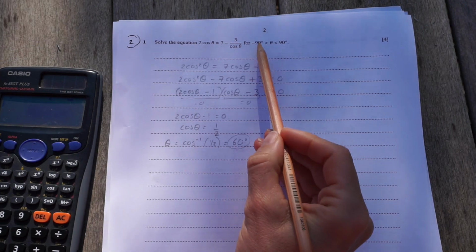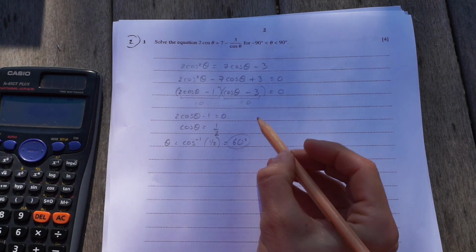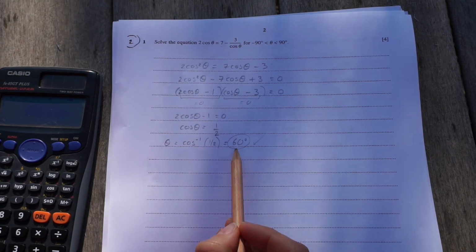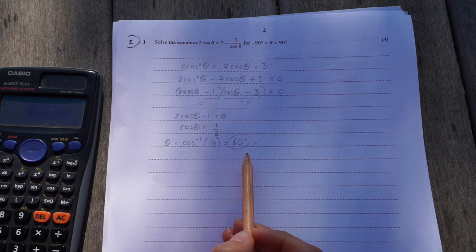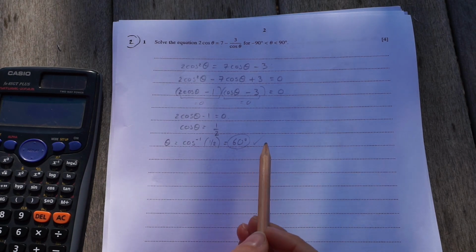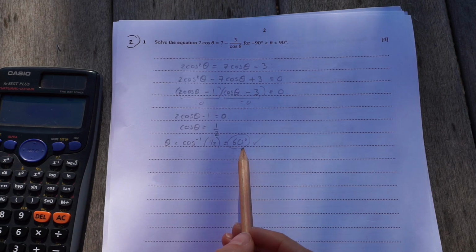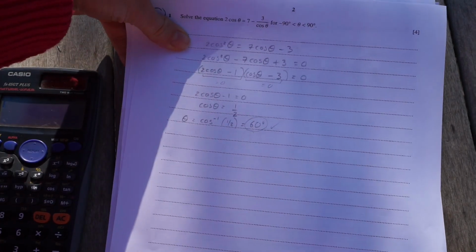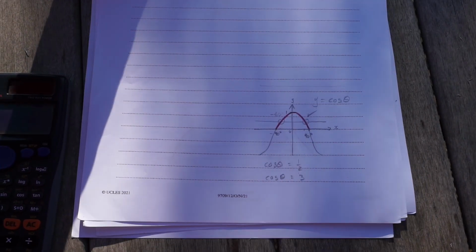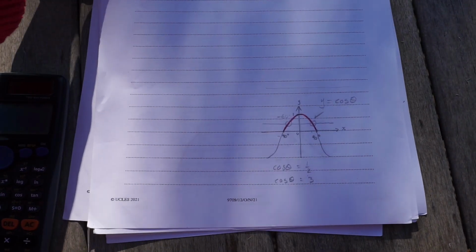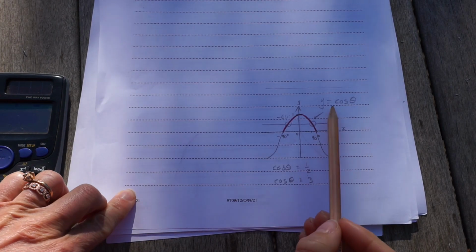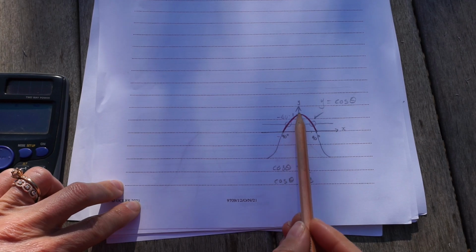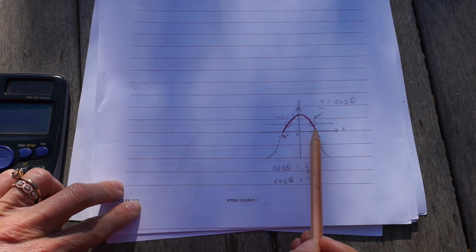We can see that it falls within the range that was given at the start, so this is looking good. Now we just have to be careful that there aren't any other solutions. To make sure there aren't any others, you need to look at the graph. I've done a little sketch down here at the bottom for the graph y equals cos x. Can you see that? I think so. All right, so here's the graph y equals cos theta, and I've highlighted in red the part that we're interested in.